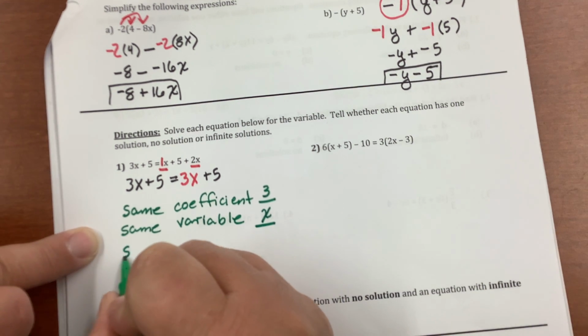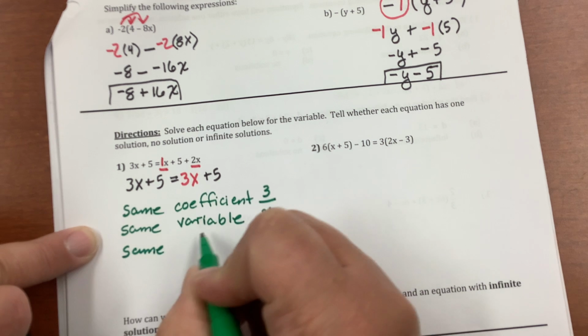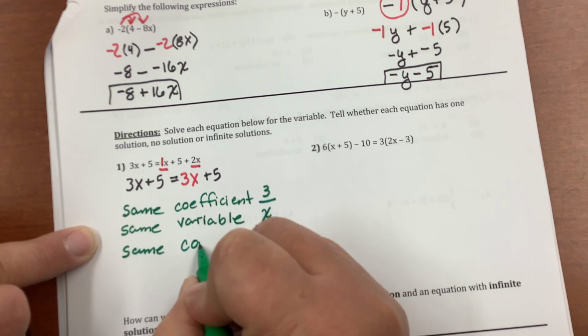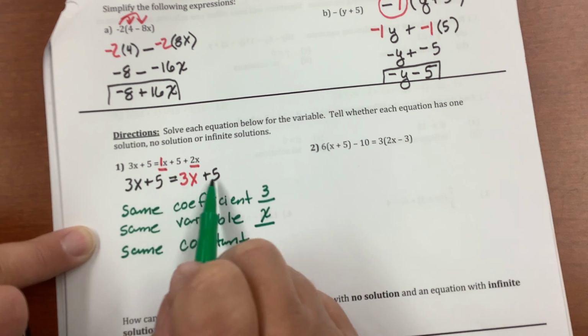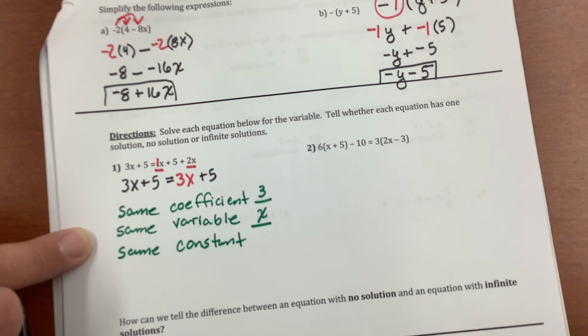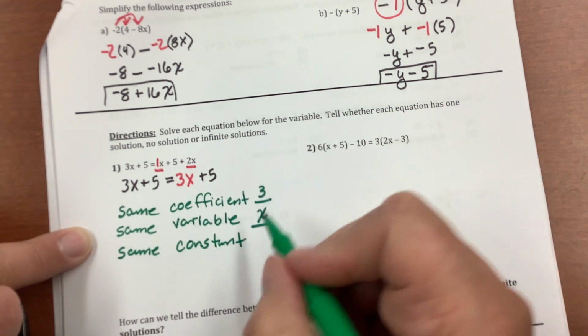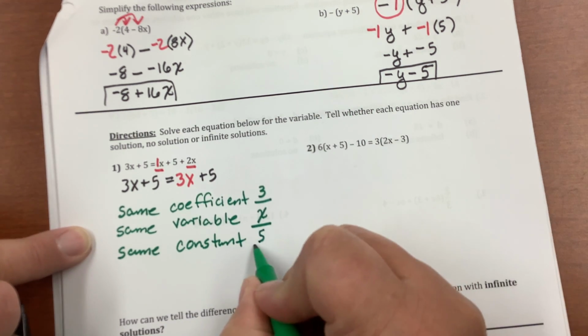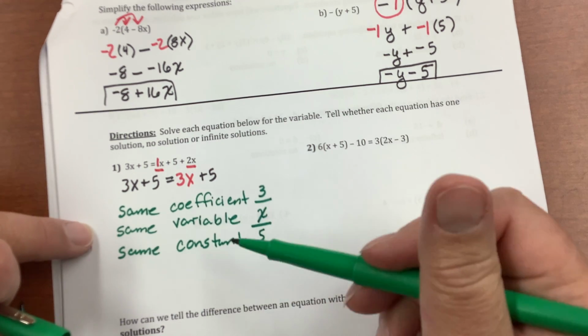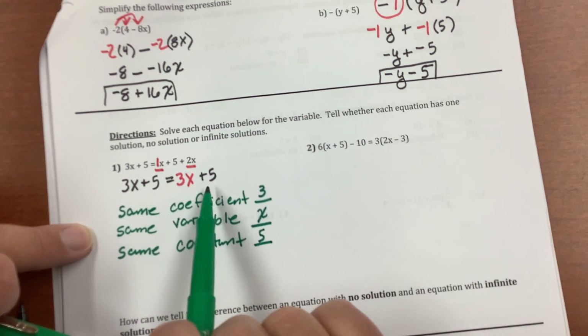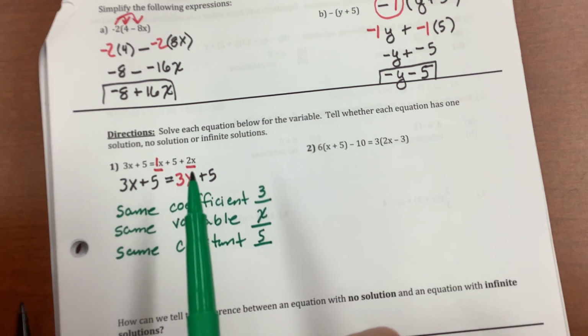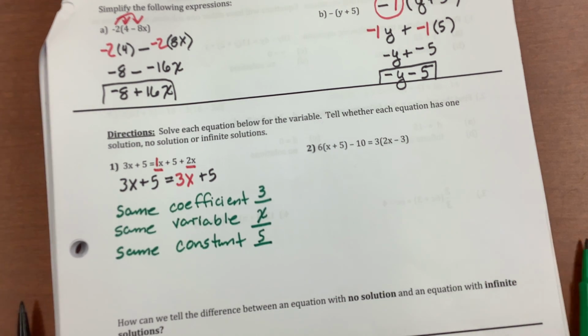They also have the same constant. The constant is what you're adding or subtracting, and it never has a variable. A constant is just a number. So plus 5, the constant is also the same. And when this side of the equation looks exactly like that side of the equation, there are infinitely many solutions.